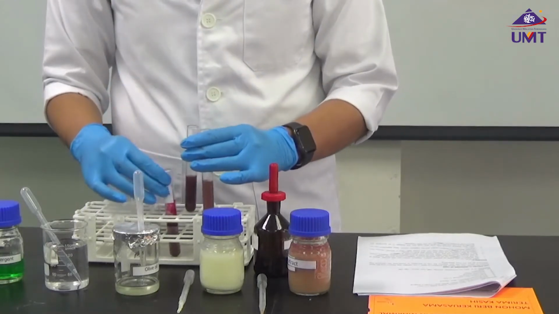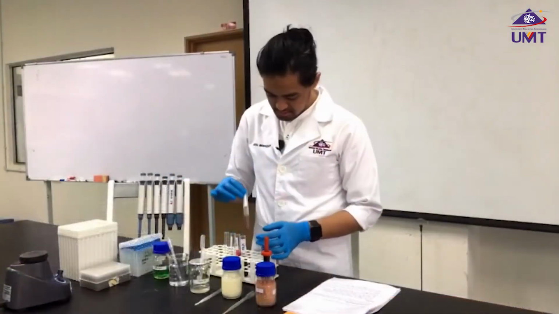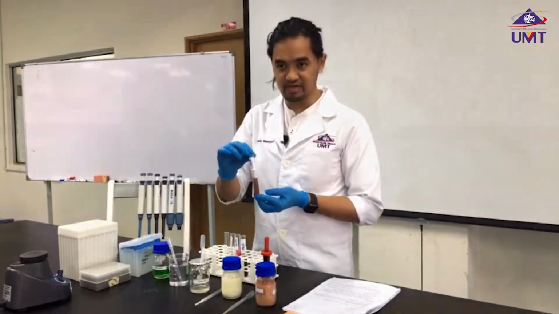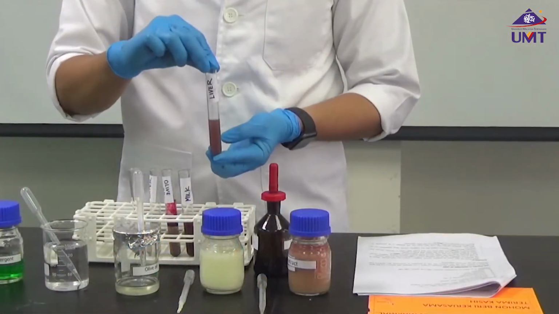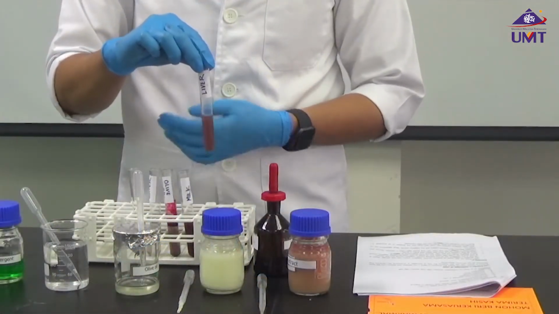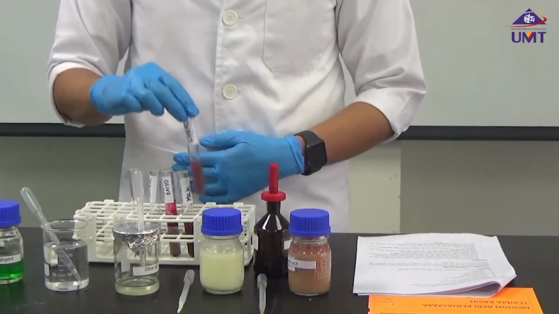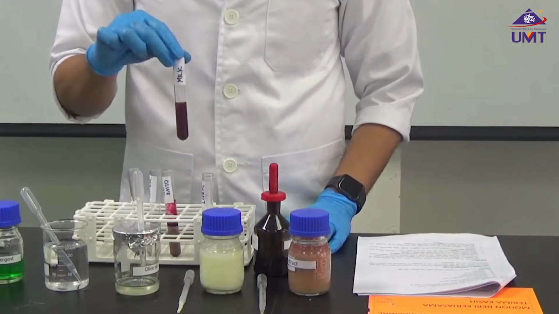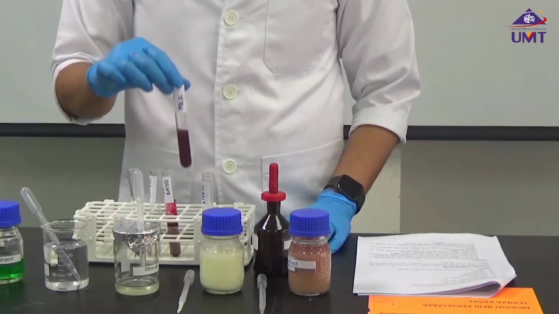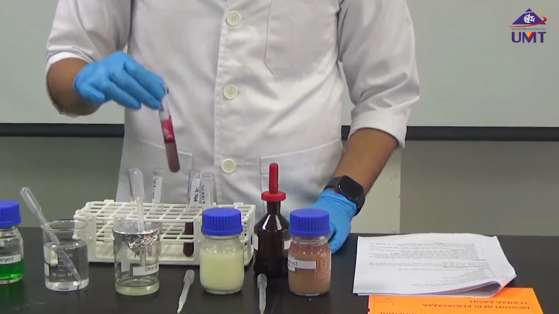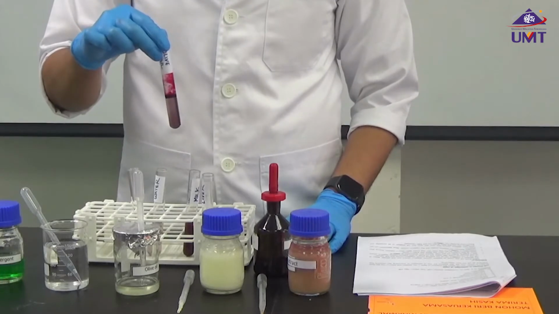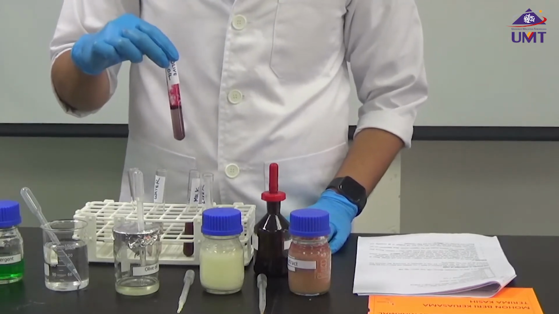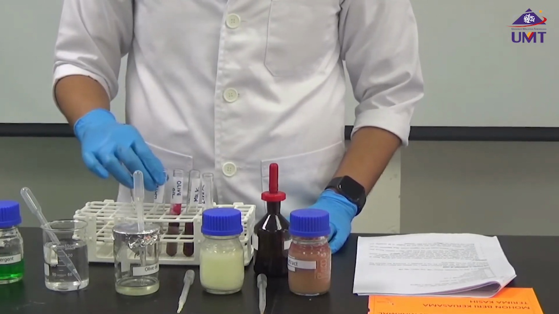So you've seen here, this is our liver extract. This is our milk. This is our olive oil after 5 minutes.